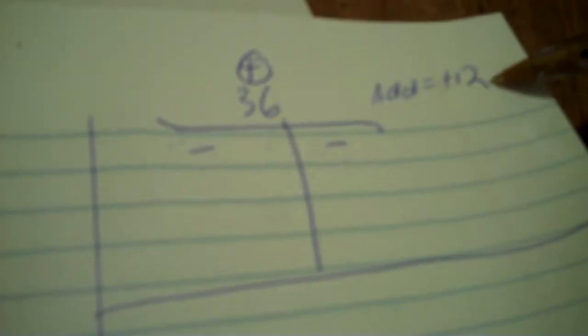I can always switch it to positive times positive if it's the wrong sign. 1 and 36. Not even close. Divide by 2, you get 18. Not even close. Divide by 3, you get 12. Now if you don't, just add them. If you think it's, nope, that's not going to work, okay?